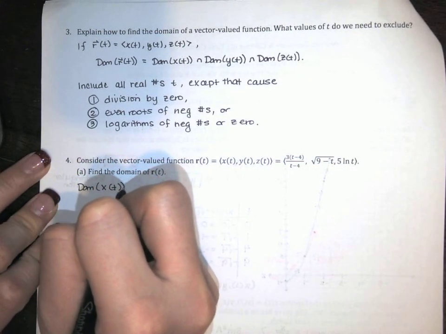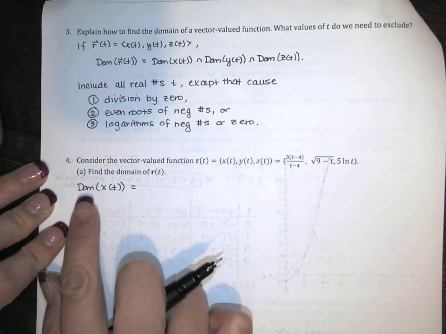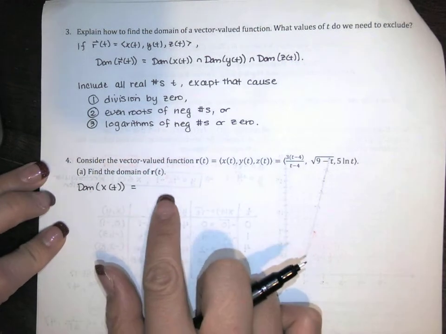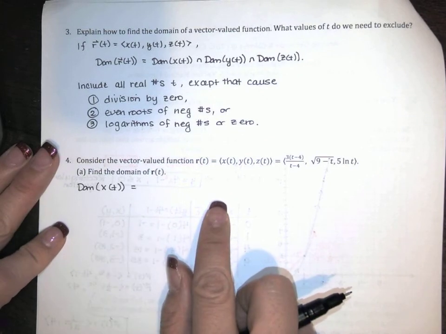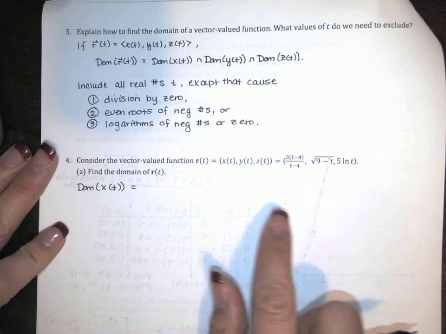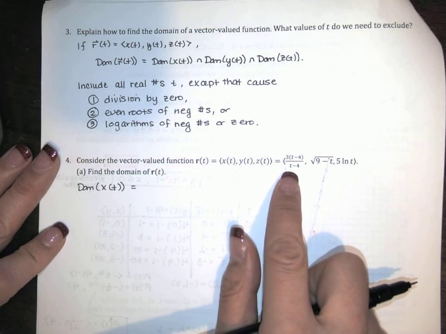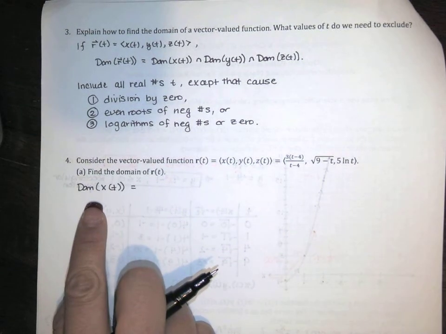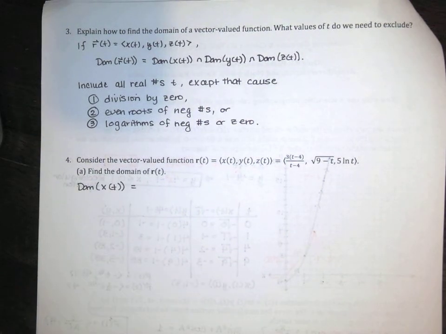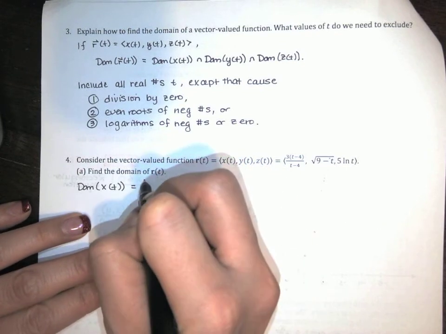Now please write this down, guys. As you're doing your quiz, label your work so that anyone who reads after you can read what you've stated as a complete sentence. Don't just write t minus 4 is not equal to 0. T is not equal to 4. That's true, but I'm trying to find the domain of x of t. The domain of x of t is a set of real numbers. So I'm going to write this in set builder notation.